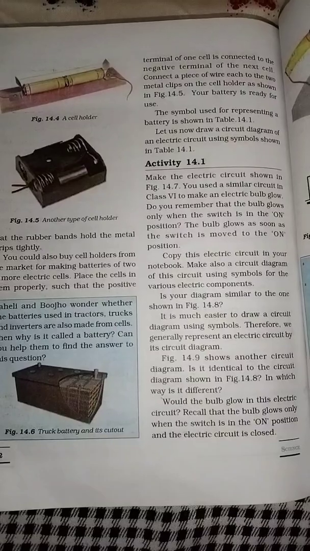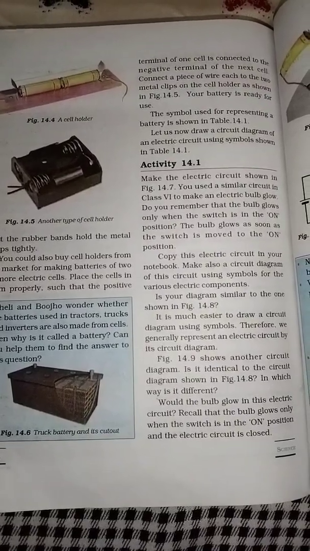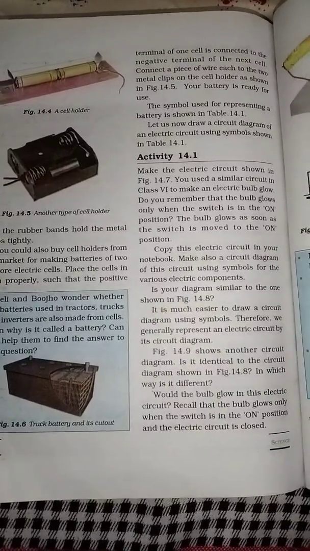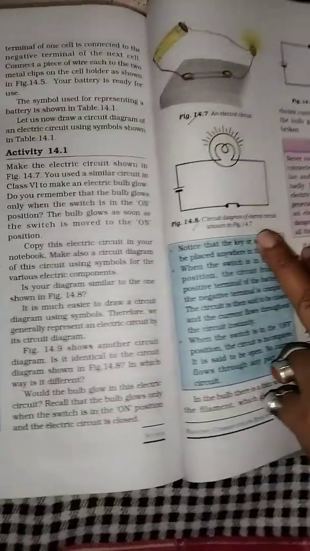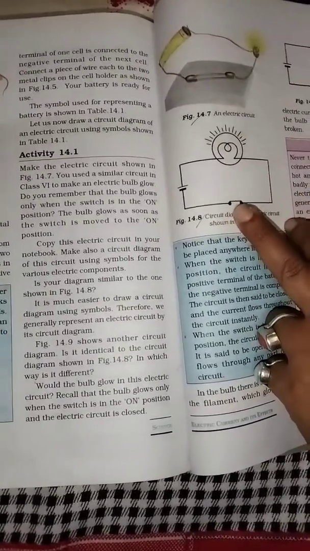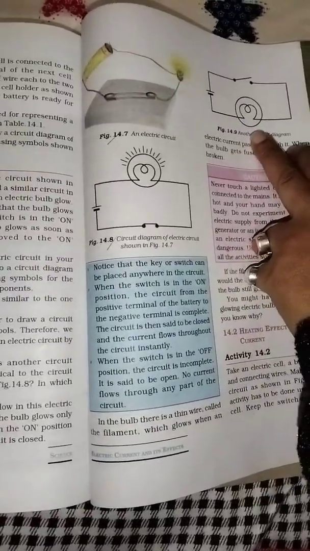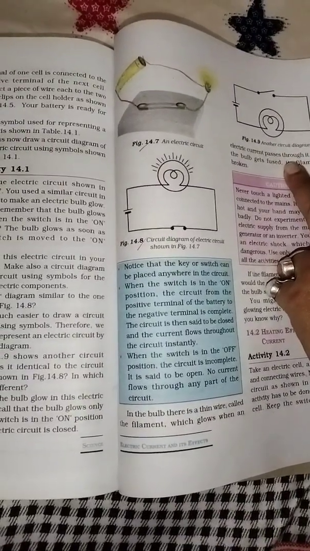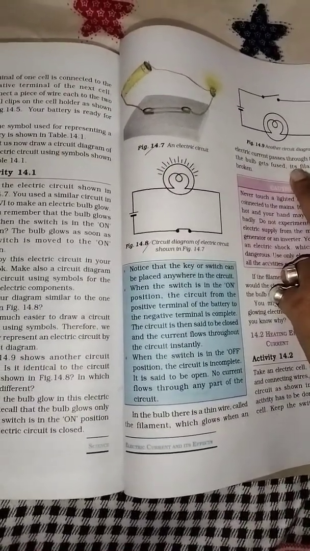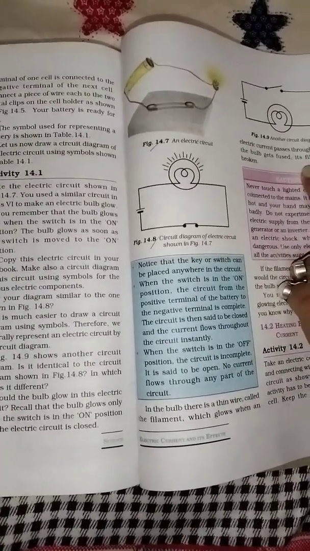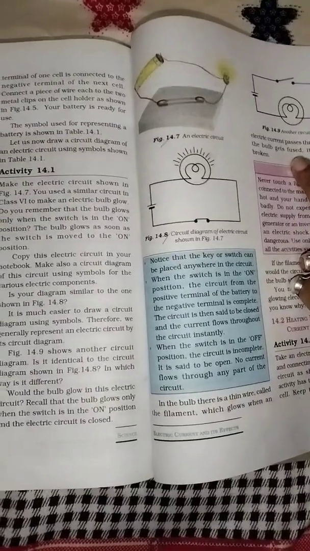Let us discuss an activity for the switch off and switch on positions. This circuit diagram shows the switch on. When the switch is on, you can see the key is closed and the bulb is glowing. When the switch is off, the circuit is open and the bulb is not glowing. These are all the symbols that we represent in this portion, so revise these symbols with the circuit diagram.